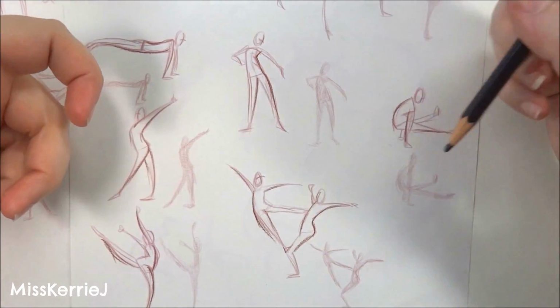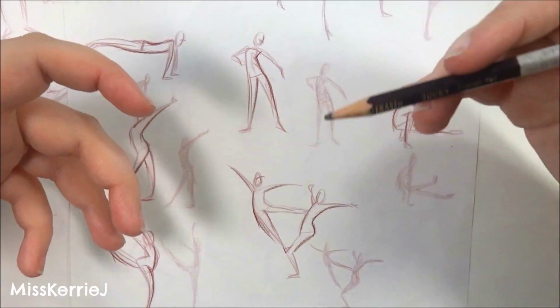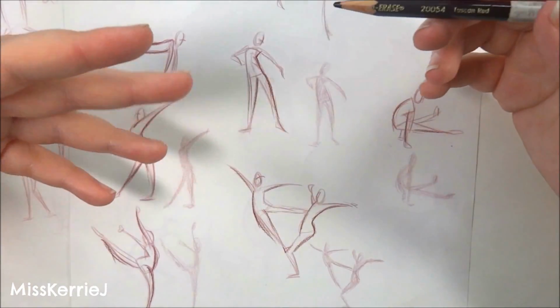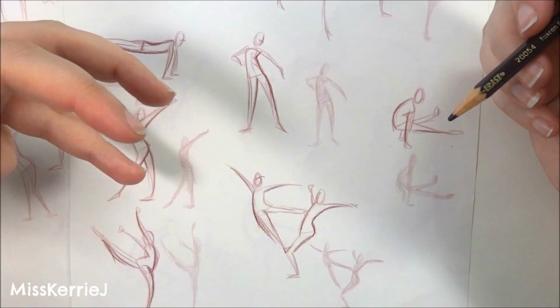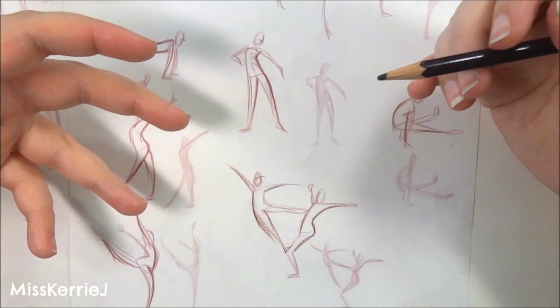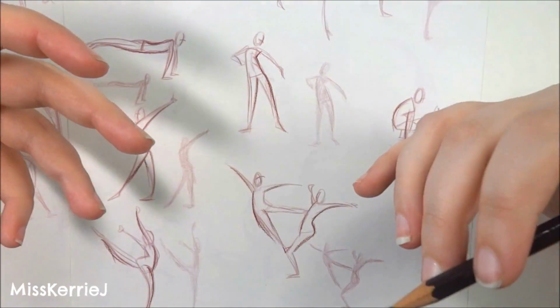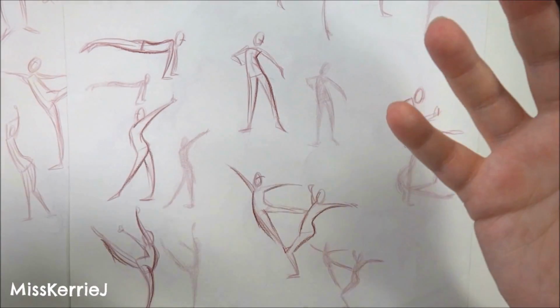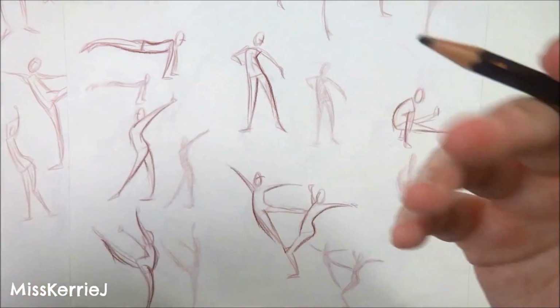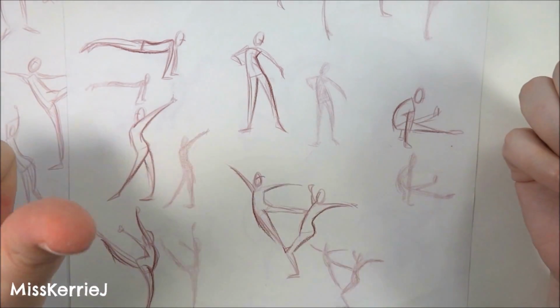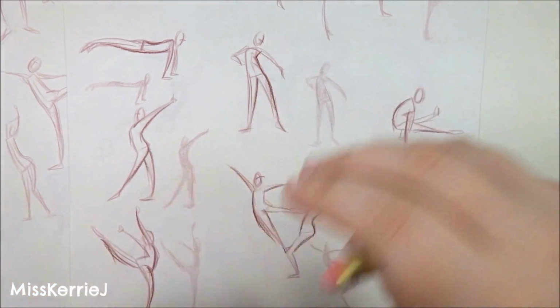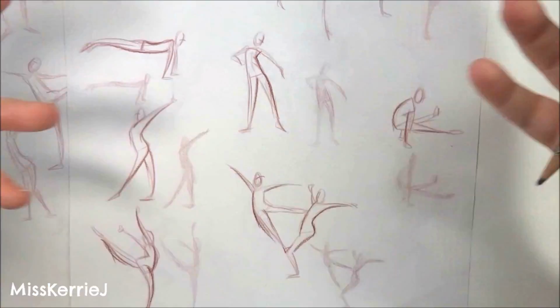The silhouette is used to help make your character's posing more dynamic, which is basically what the first three videos of the series are about: making your characters more dynamic and more full of life and have clearer poses. That's basically what the basic gesture, the line of action, and silhouette are designed to help you learn to do.